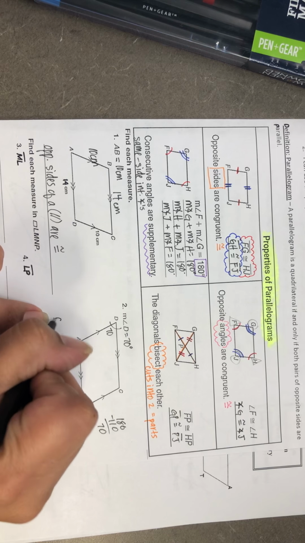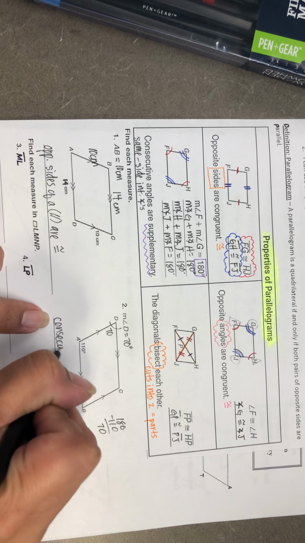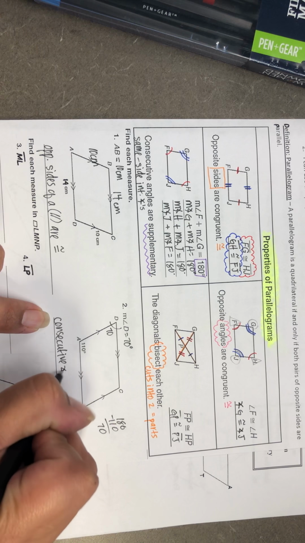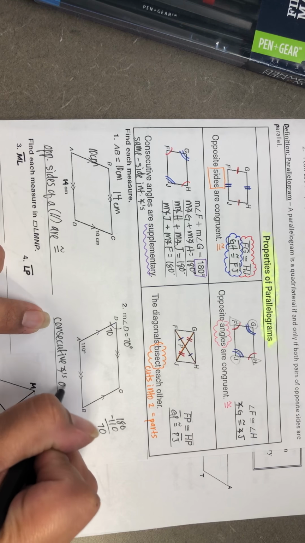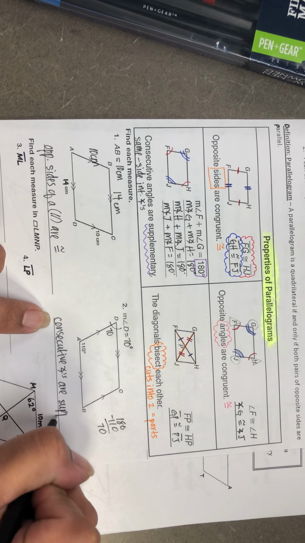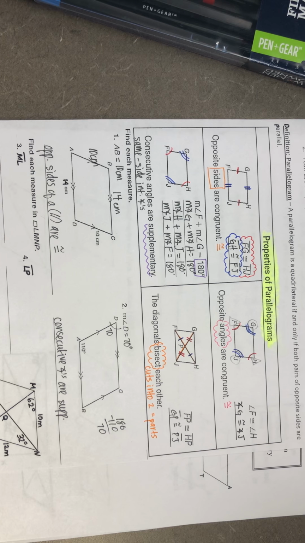The reasoning: because consecutive angles are supplementary. Okay, so we'll go ahead and let this be for now.